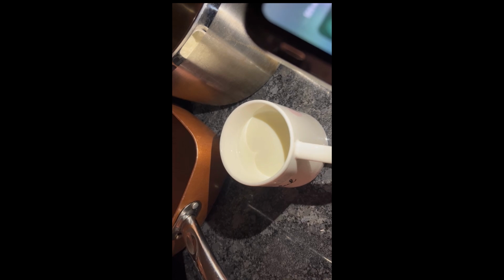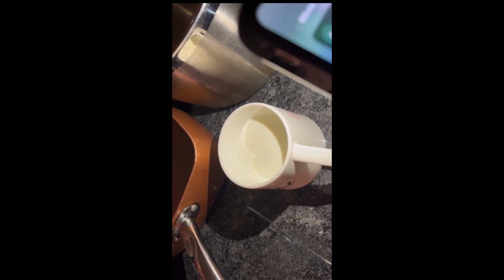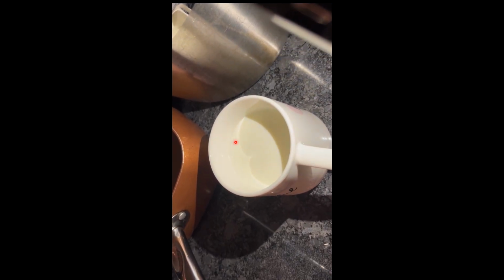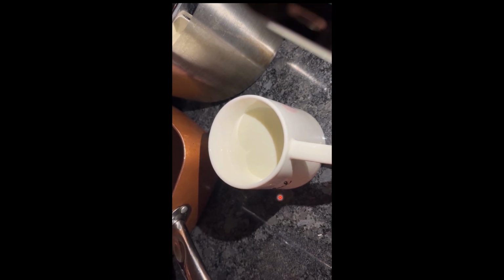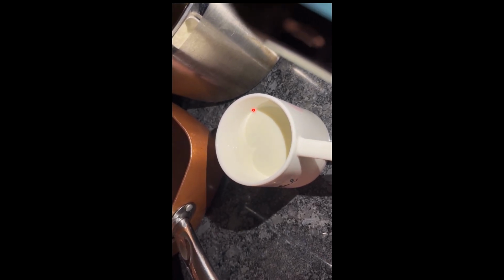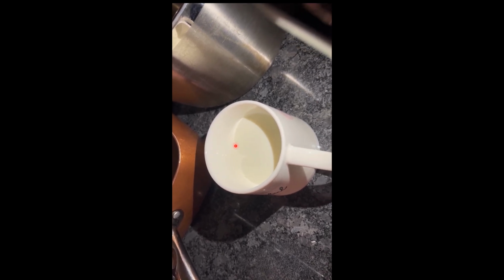I just have a second phone here that is providing the flashlight, and the rays of light bounce against the edge of the cup, and as you can see, the pencil of those light rays seems very distinct, and we see the edge of the cardioid.